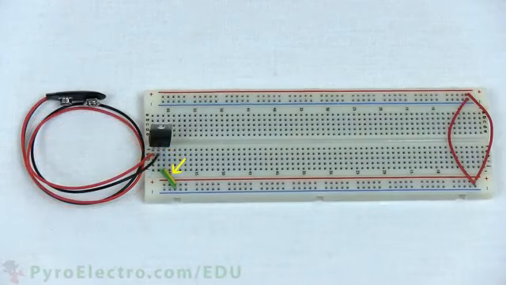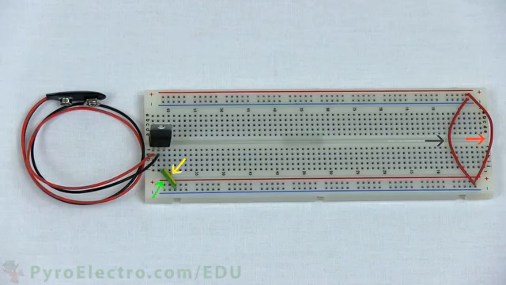We'll connect the 7805's pin 3 to the power bus line with a yellow wire, and pin 2 to the ground bus line with a green wire. 2 red wires connect the plus 5-volt power and ground to a second bus line on the breadboard.